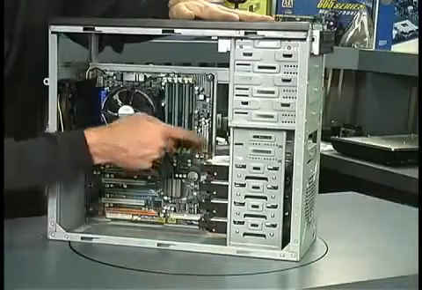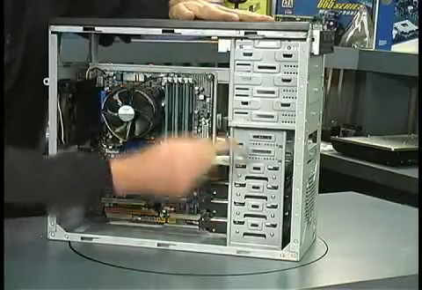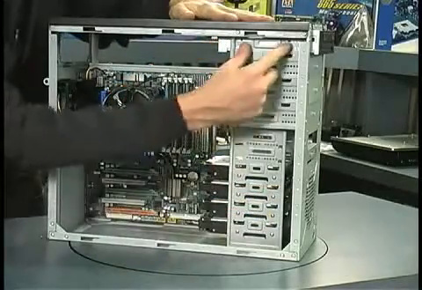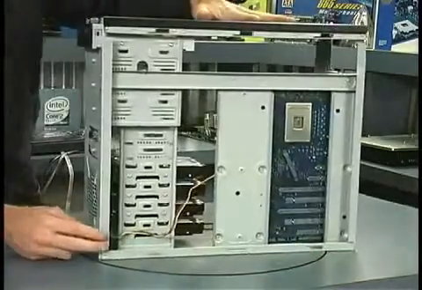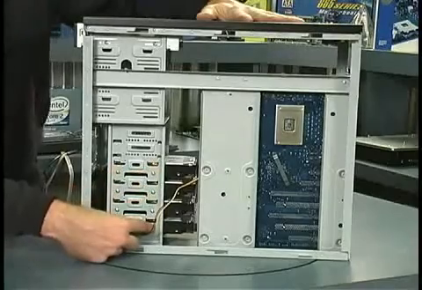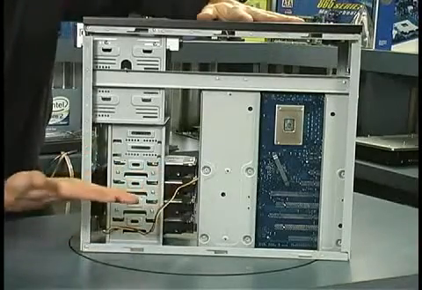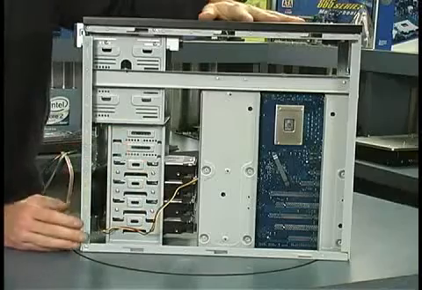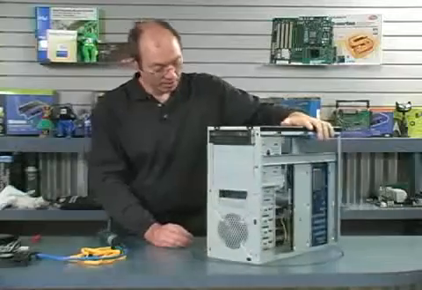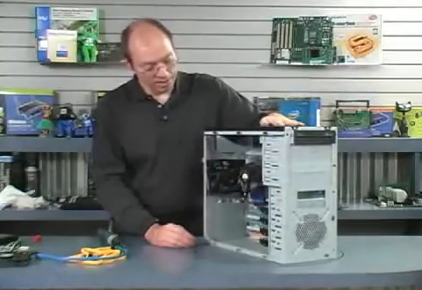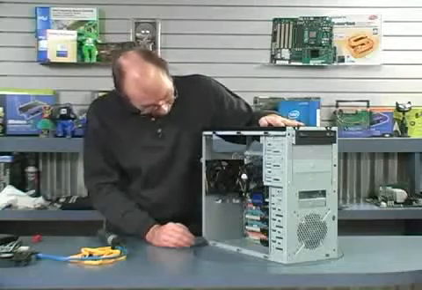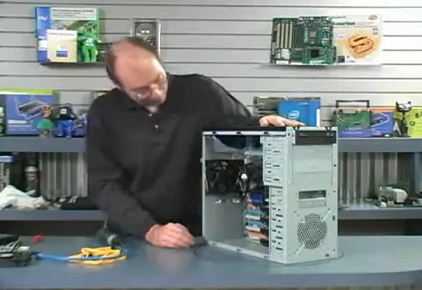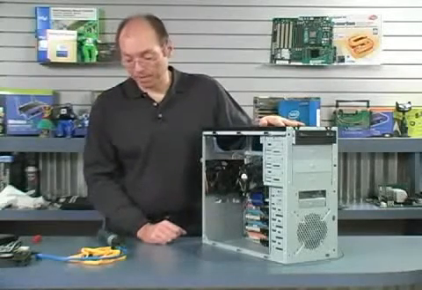I've now got 4 hard drives mounted and 1 optical drive, and I used 2 screws on either side of the drives, which mounts them very securely and also makes the case more rigid and improves thermal transfer between the drives and the case. So anyway, those are all mounted. Now I need to cable up the drives, and then I can finish install the power supply.